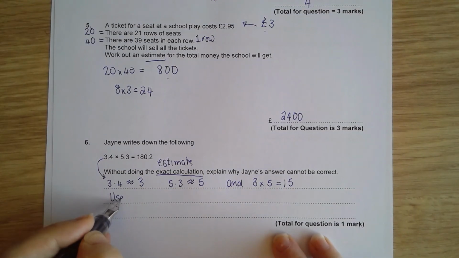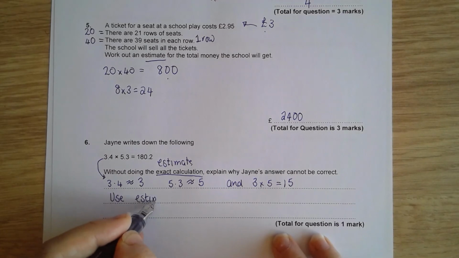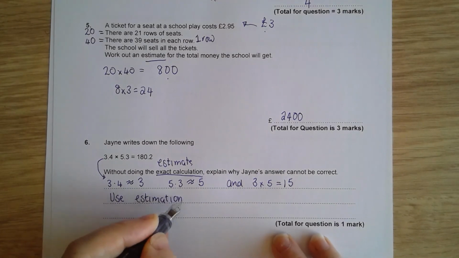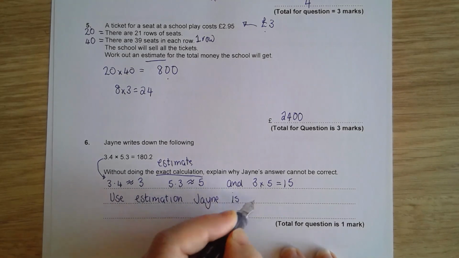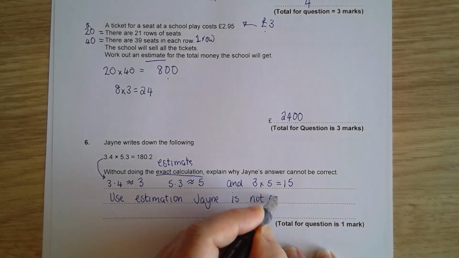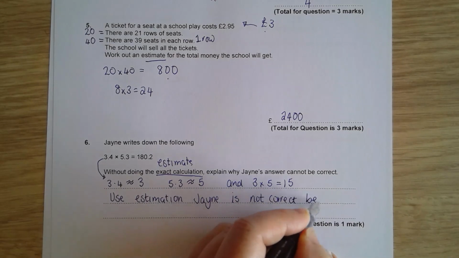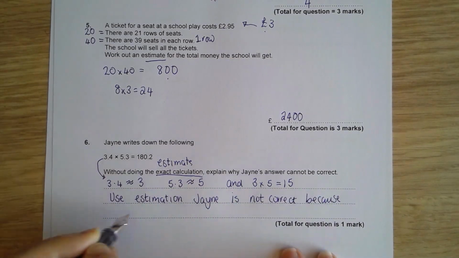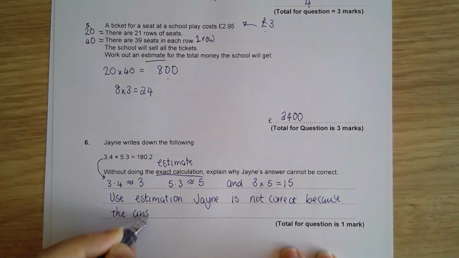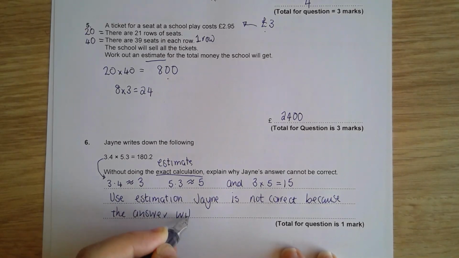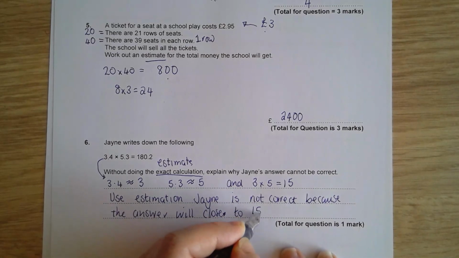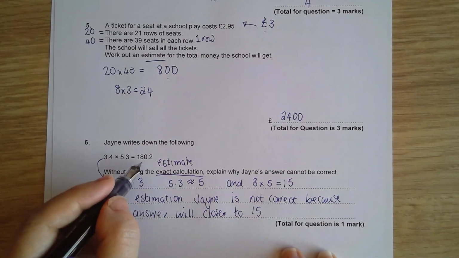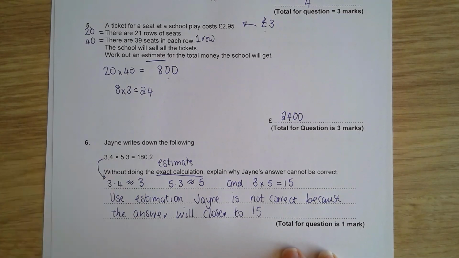Using estimation, Jane is not correct because the answer will be close to 15. In actual fact, we can probably see that she's put the decimal point in the wrong place. Thank you. That is the end of the video recording.